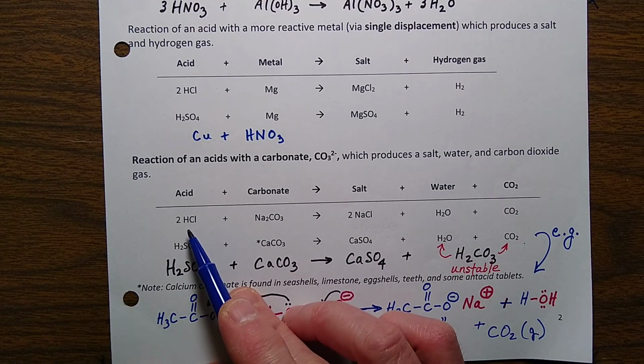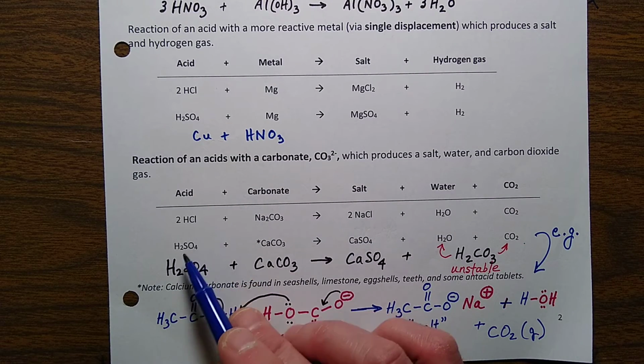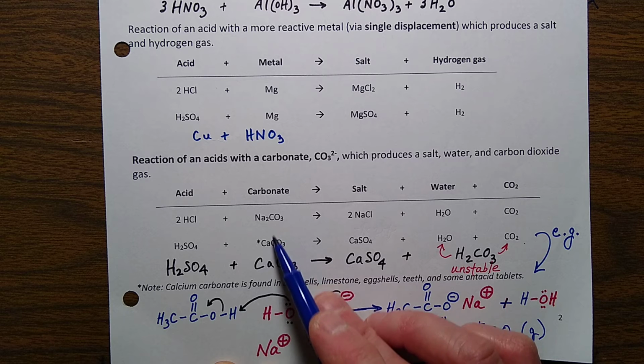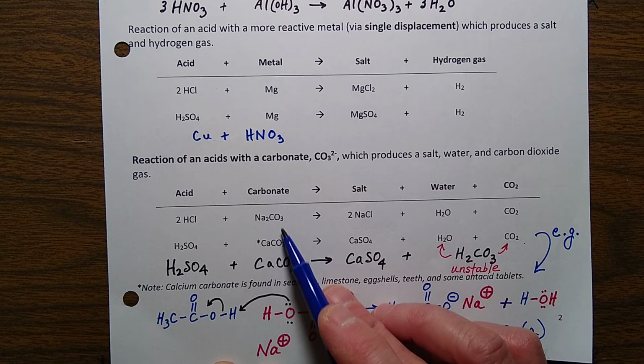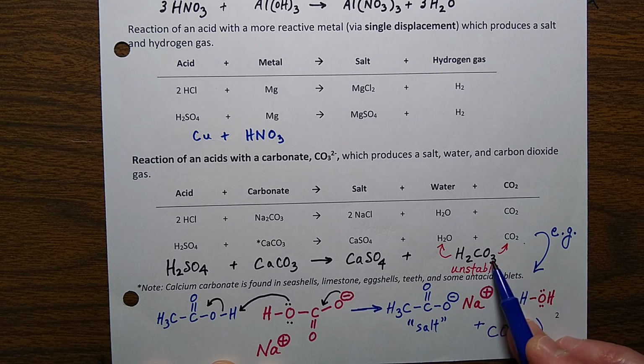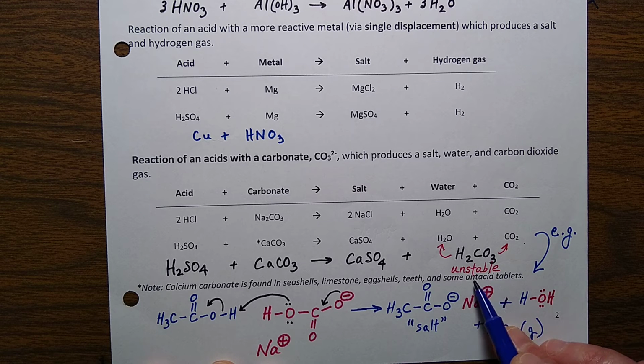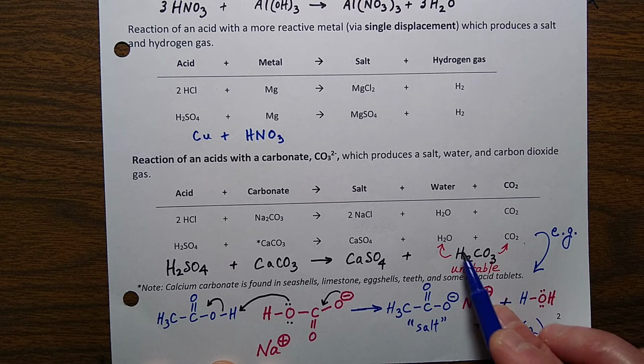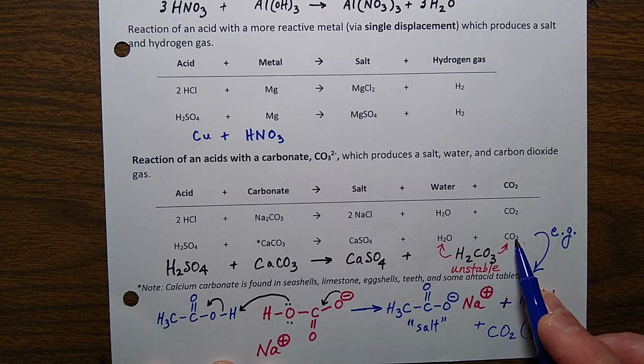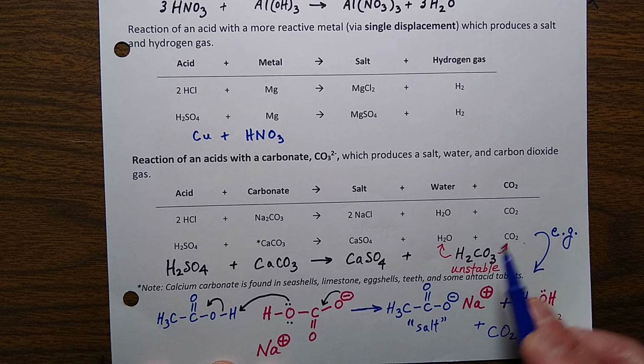The proton of the acid, whether it's HCl or H2SO4, will combine with CO3 to give you H2CO3, which is carbonic acid. But carbonic acid is unstable at room temperature, and it decomposes into water and CO2. That's where the gas is coming from.